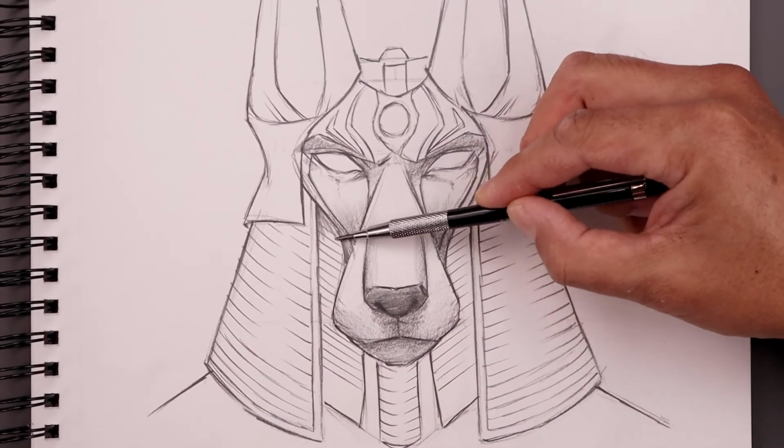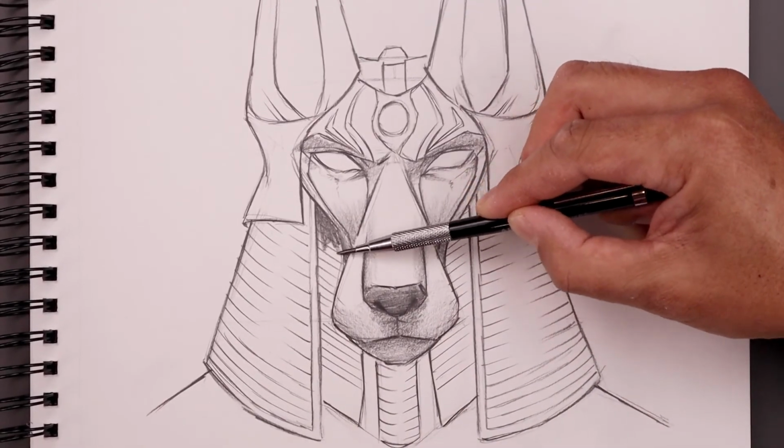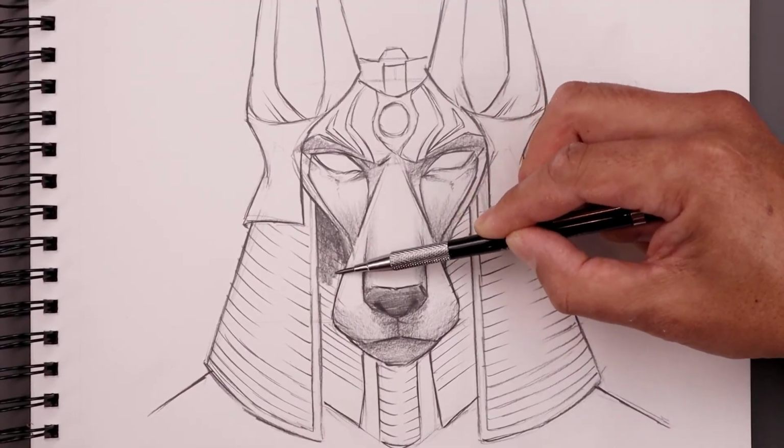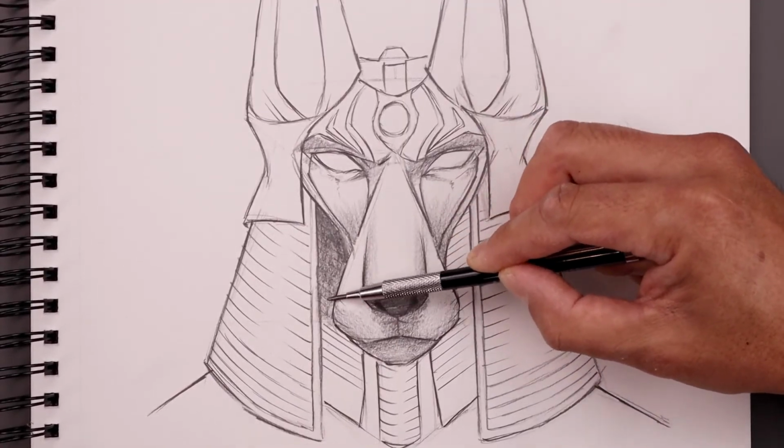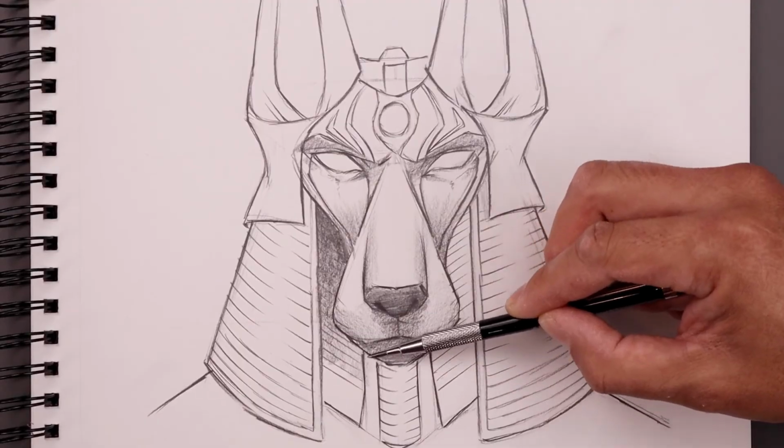Now the area just underneath the cheekbones, we're going to darken that up along the top and then fade that down towards the bottom. And as we fade that out, we're going to start to reveal some of that detail underneath.